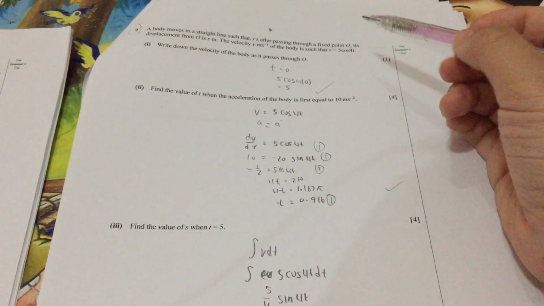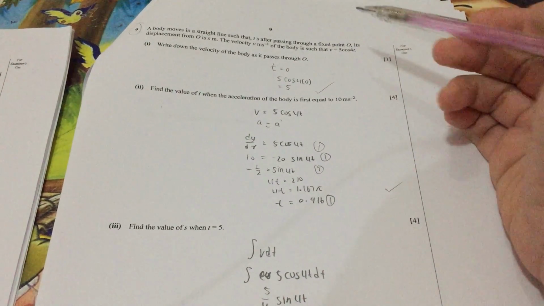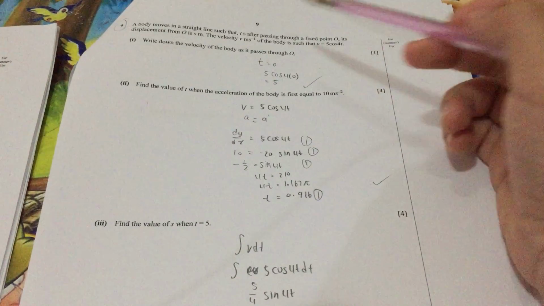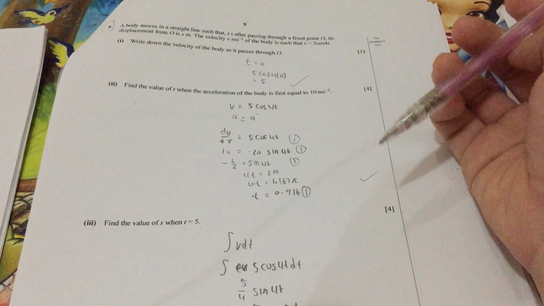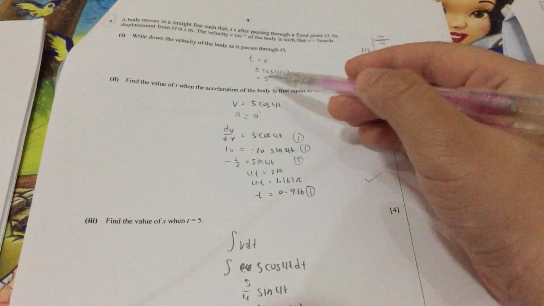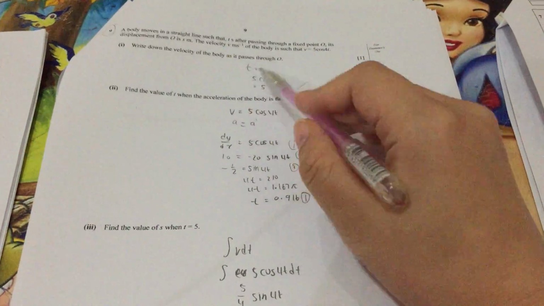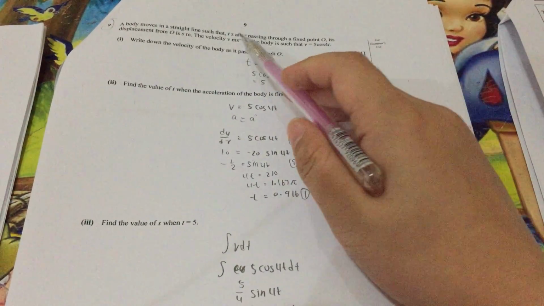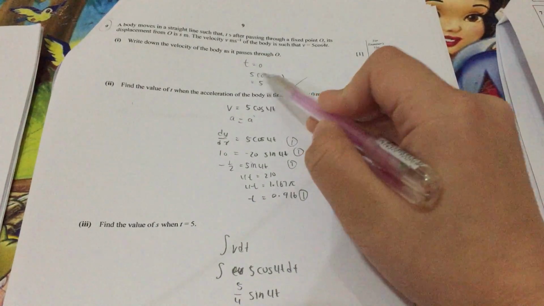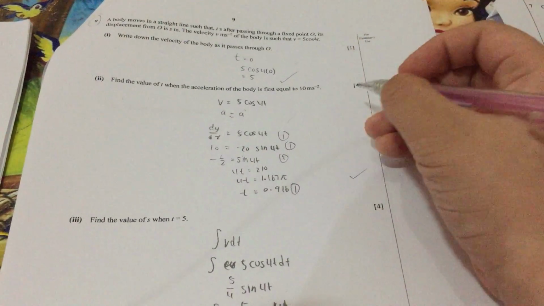This is question 9 from the paper. The question is about kinematics. For part 1, we are asked to write down the velocity of the body as it passes through O. When it passes through O, the time is 0, so we just input t in here. So 5 cos 4 times 0, which gives us 5.